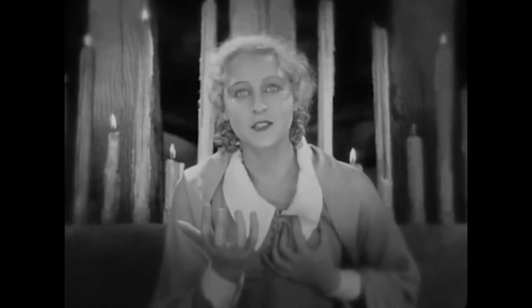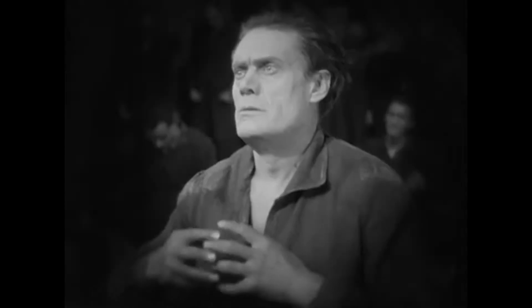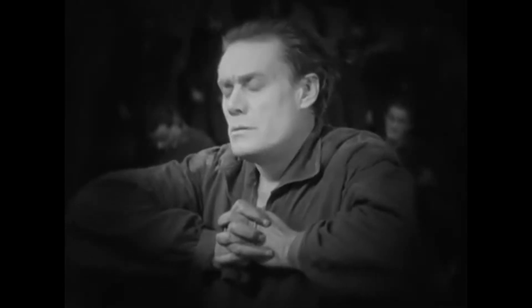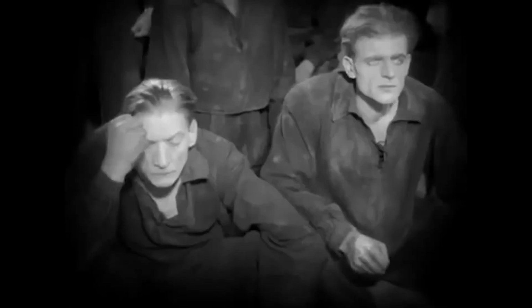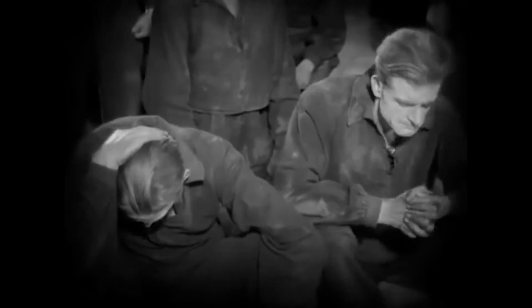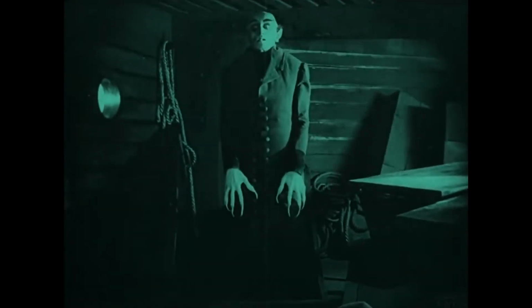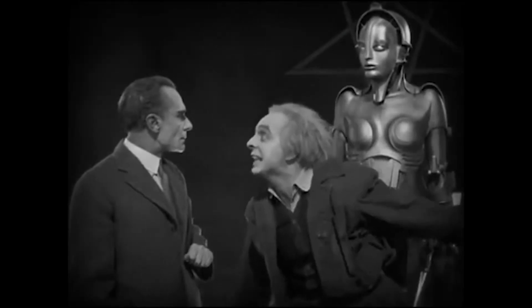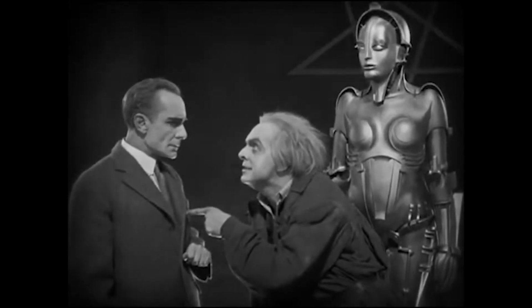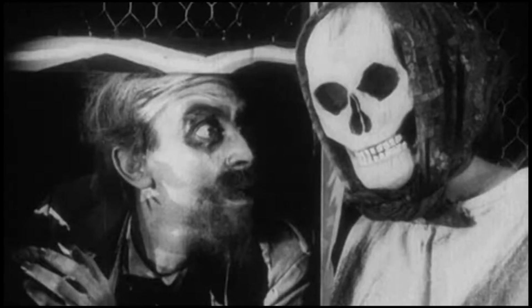What makes German Expressionism so interesting is its mise-en-scène, which includes uses of bizarre shapes, dark tones, and costuming to create a sense of suspense or fear. Films such as The Cabinet of Dr. Caligari, Nosferatu, and Metropolis are perfect examples of how mise-en-scène within films can create different emotions and tensions.